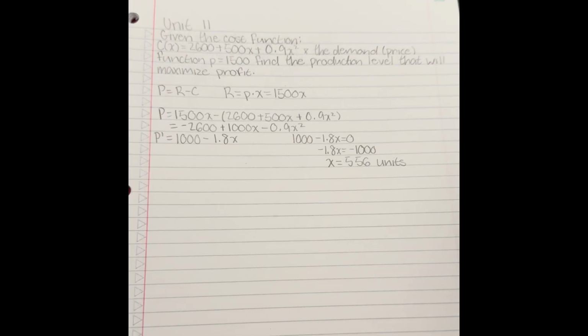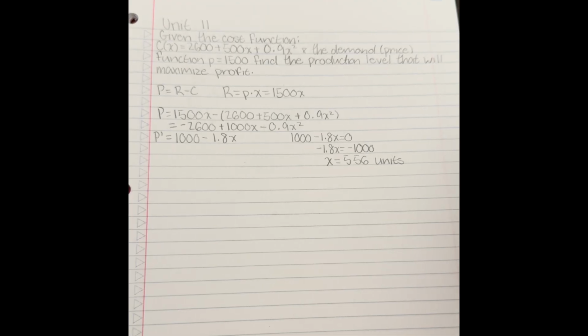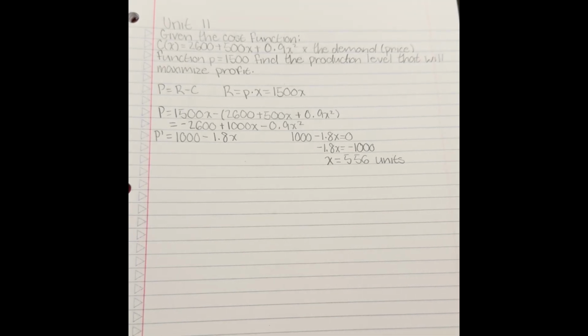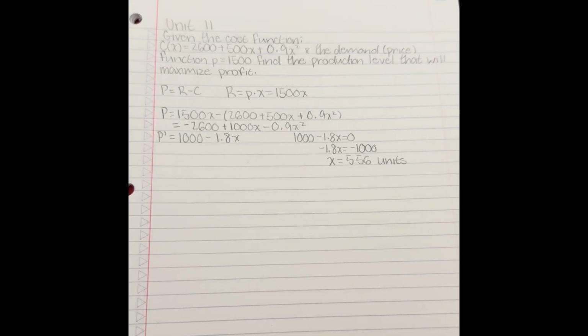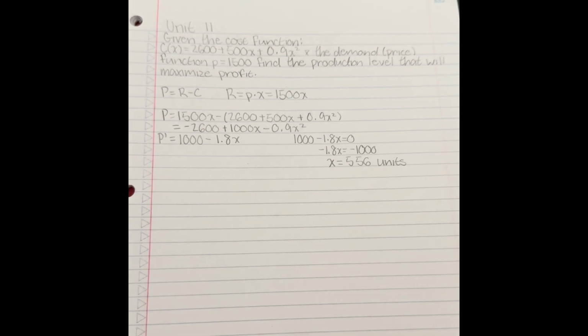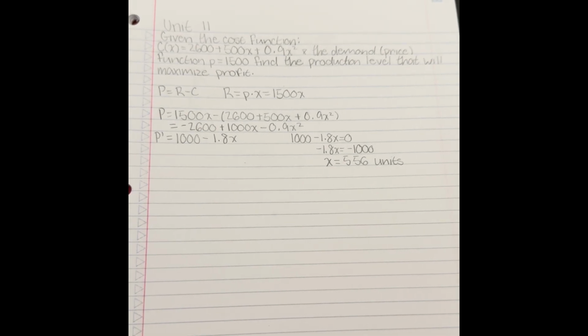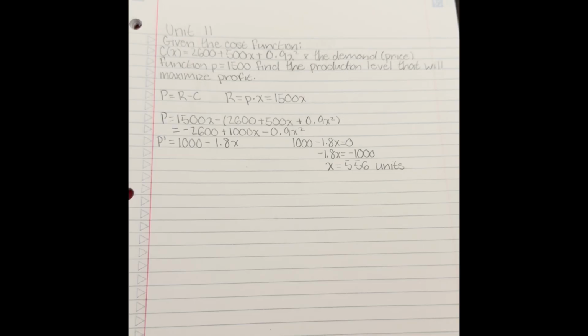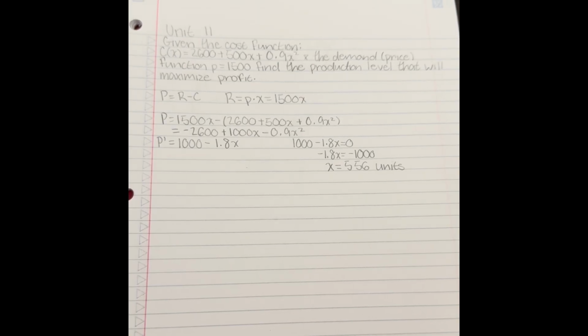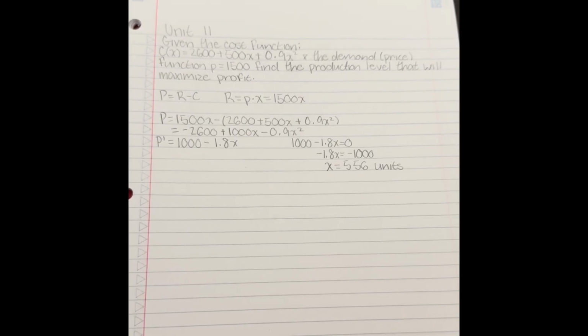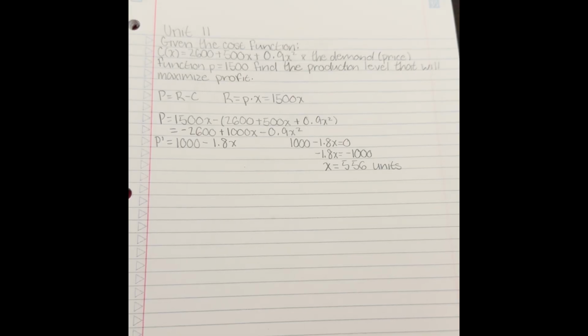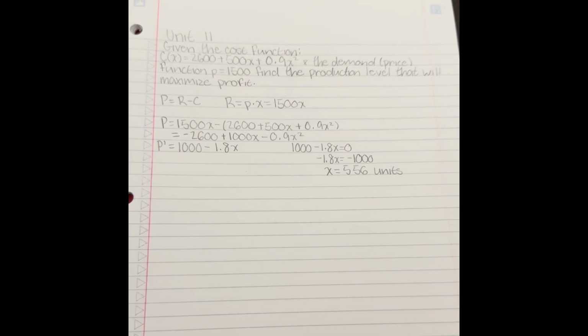So our Unit 11 problem says, given the cost function, c of x equals 2,600 plus 500x plus 0.9x squared, and the demand or the price function P equals 1,500, find the production level that will maximize the profit.